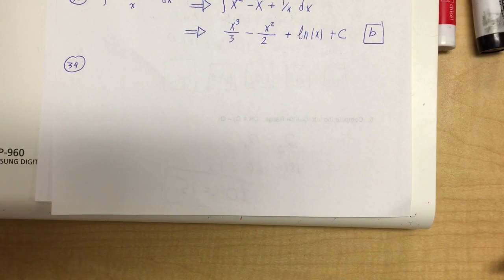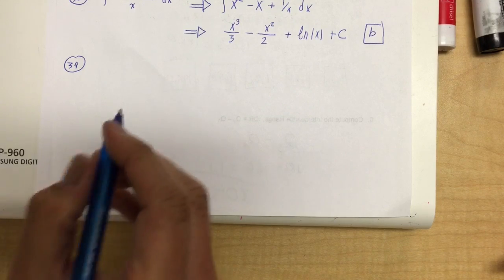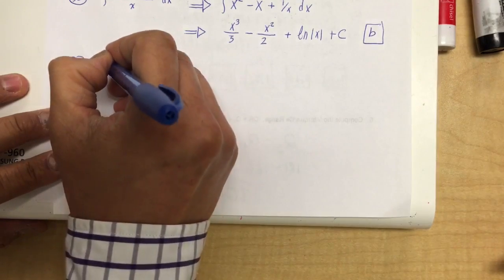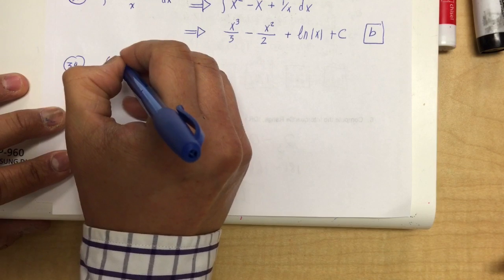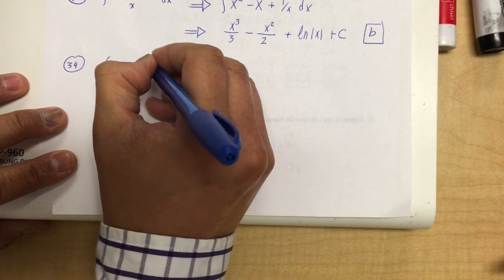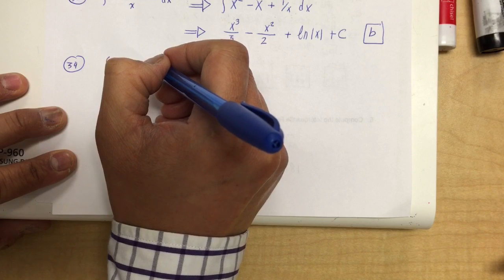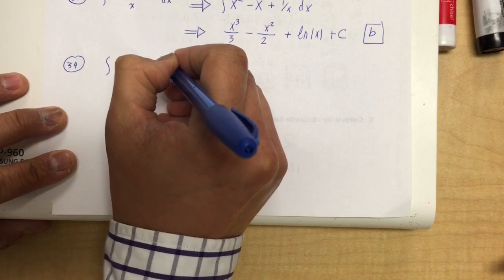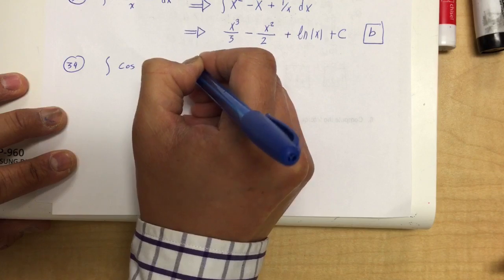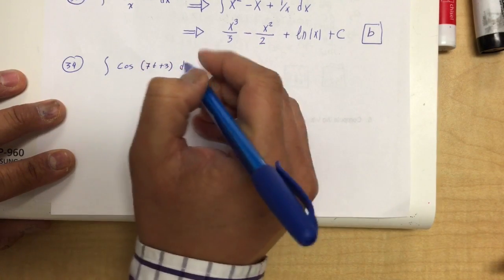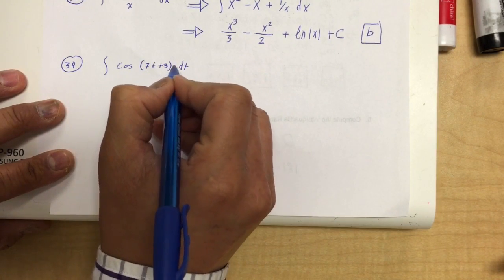So for number 34, we want to know the antiderivative of cosine of 7t plus 3 dt.